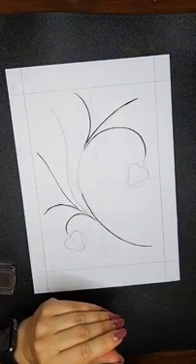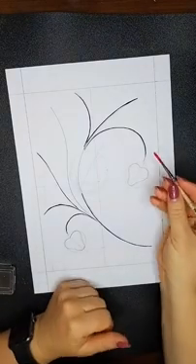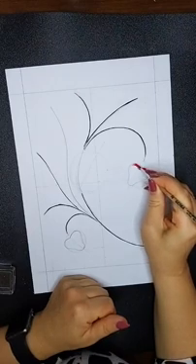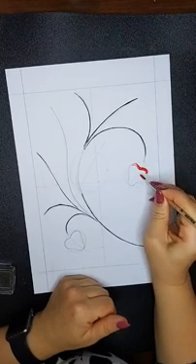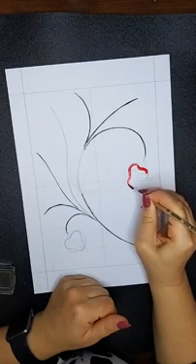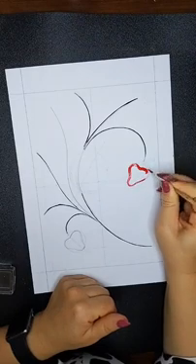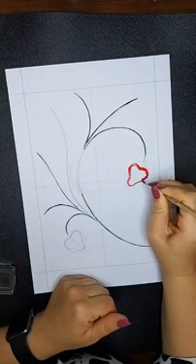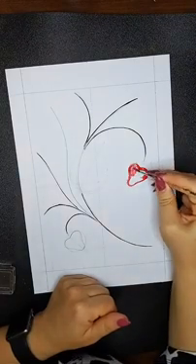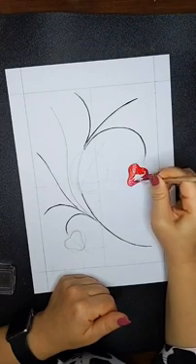So we take red paint and let's paint our strawberries, because we need them to dry before we continue with the decoration of the strawberries. Let's do it now to have the time to dry them out.